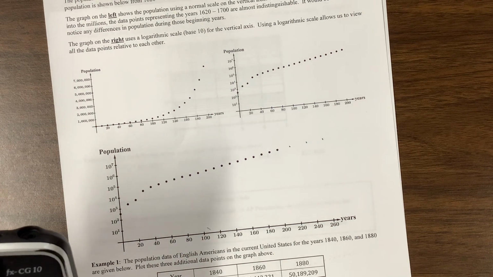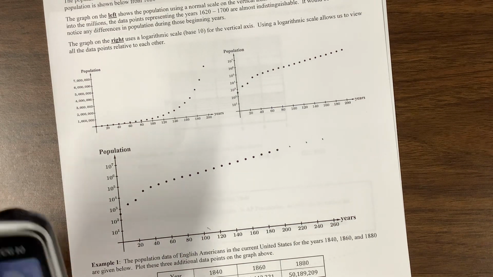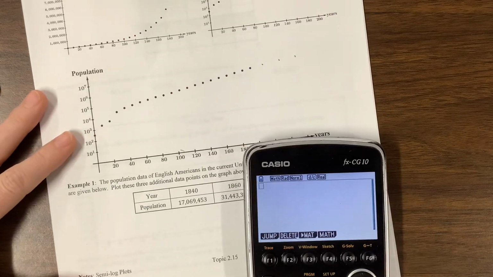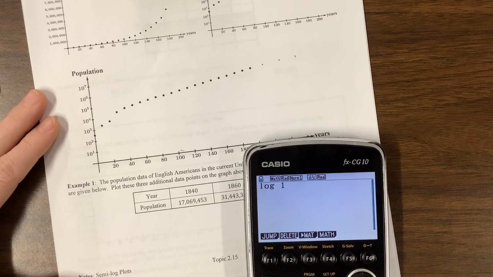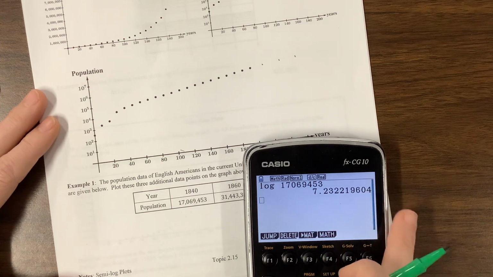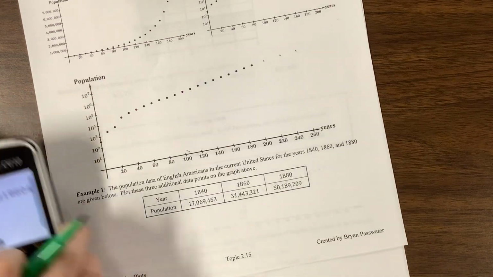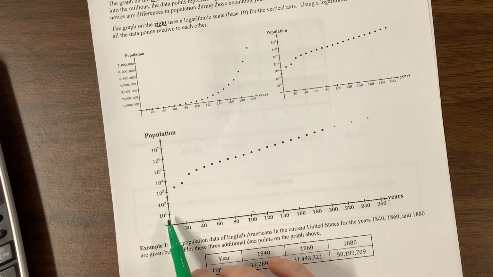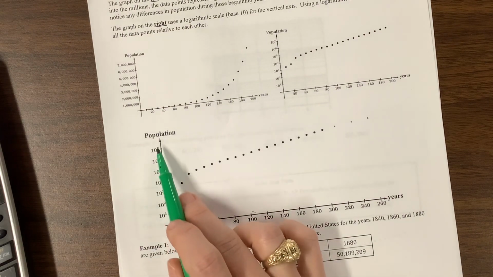I'm telling you guys, this is a little different or interesting for me. So if we have the log of 170694553, we get 7.2. So we're going to be up here: 10 to the 1, 2, 3, 4, 5, 6, 7.